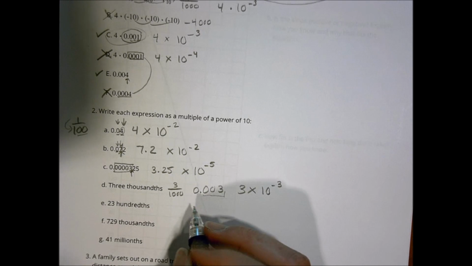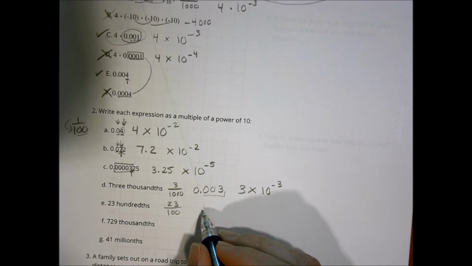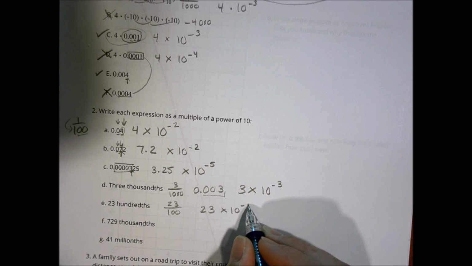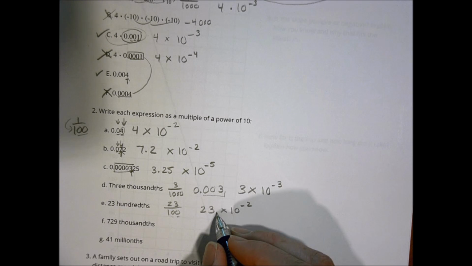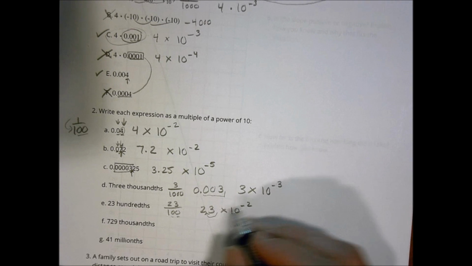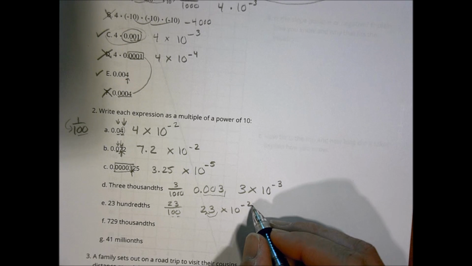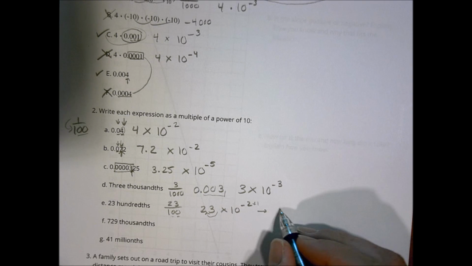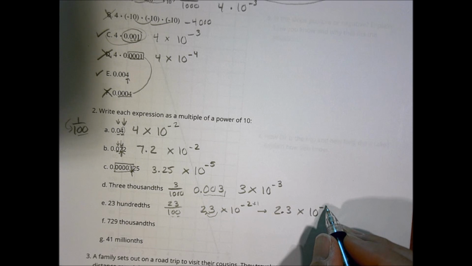23 hundredths. Okay, 23 hundredths. That's the idea. So if I write this first of all, I could say 23 times 10 to the negative 2, because there's 2 zeros there. I don't like it as 23. I'm going to move this over to the left one. Moving to the left means that's going to have to then increase, right? So we're going to have to add 1 there. So what's going to happen? I'm going to put 2.3 times 10 to the negative 1.